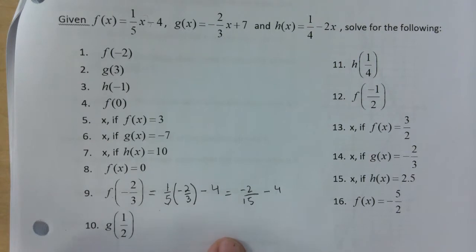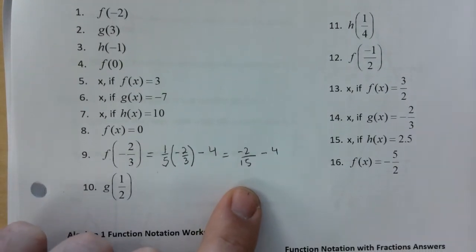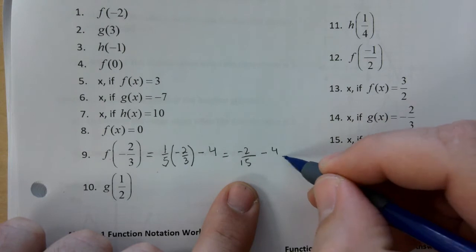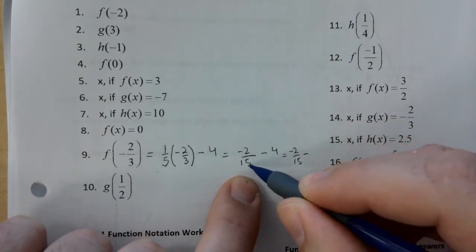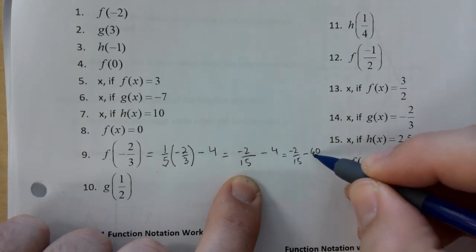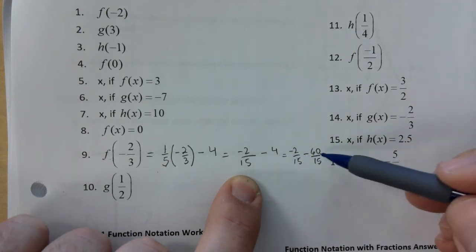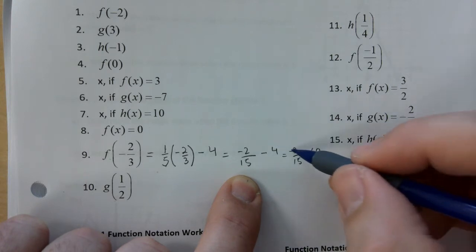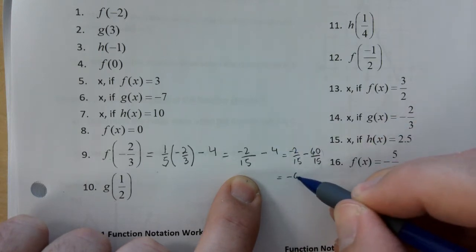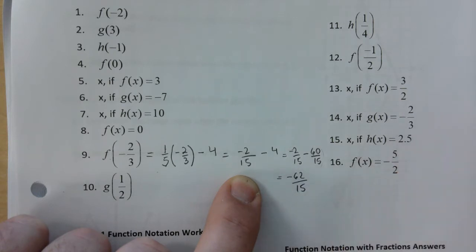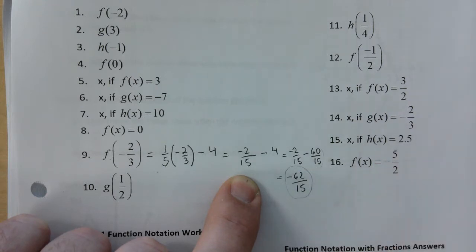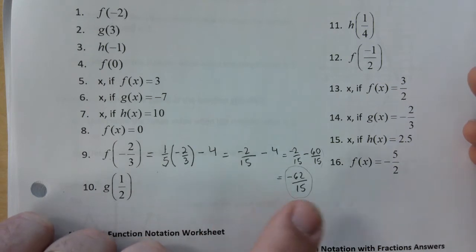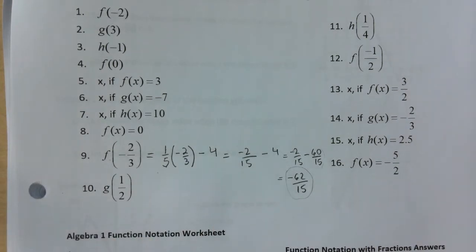Okay, and what do you do here? Oh no, I don't like fractions, right? So what you do is you go 4 times 15 is 60 over 15. That's the trick, because this will get you 4, right? And so that's -62 over 15. That's what you get. And sometimes it's just weird like that, and you leave it at that, okay? So no worries there.